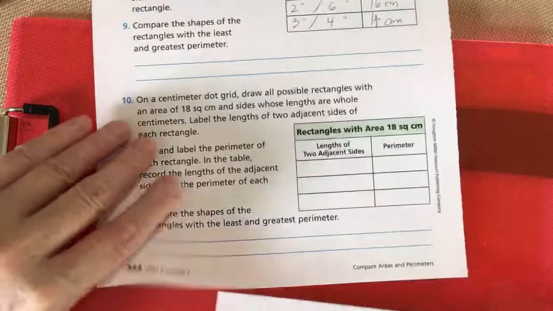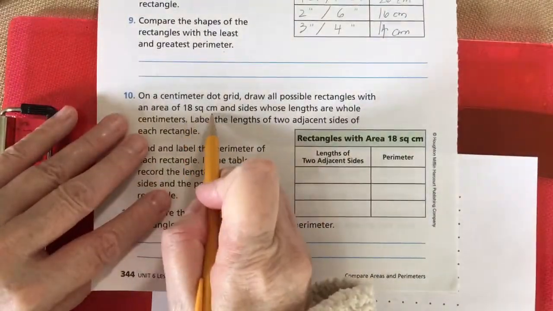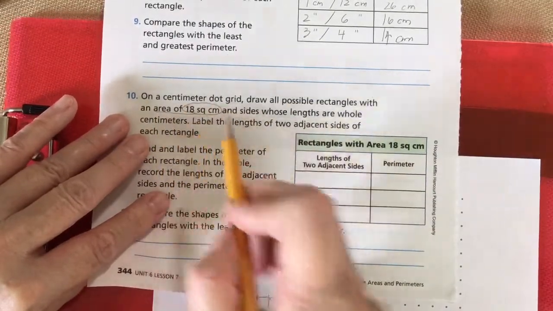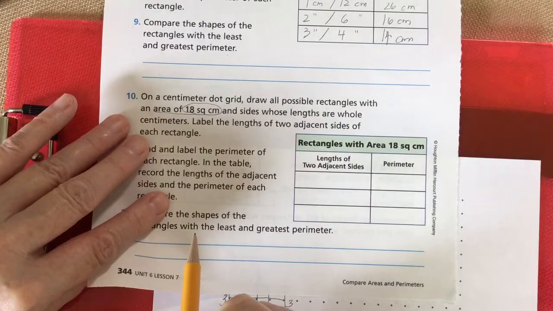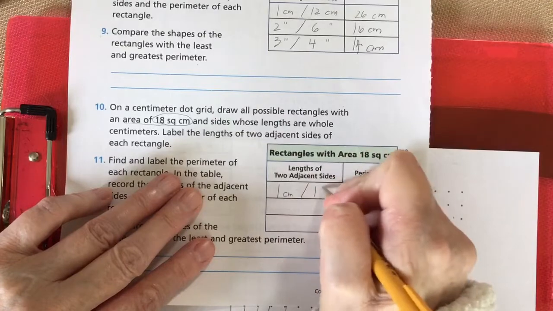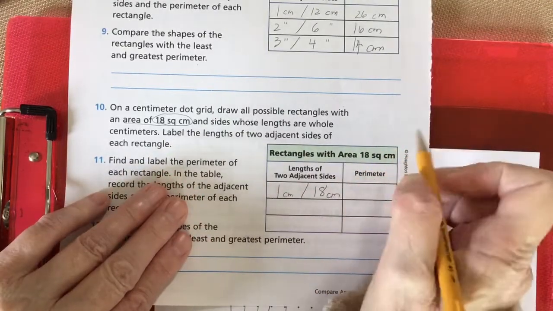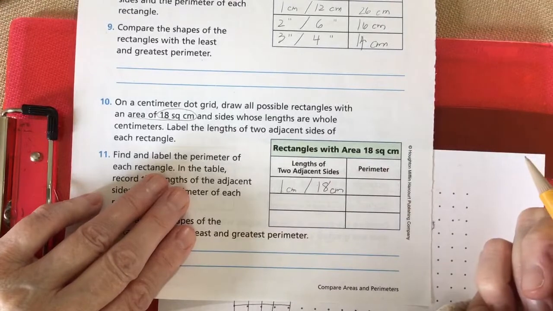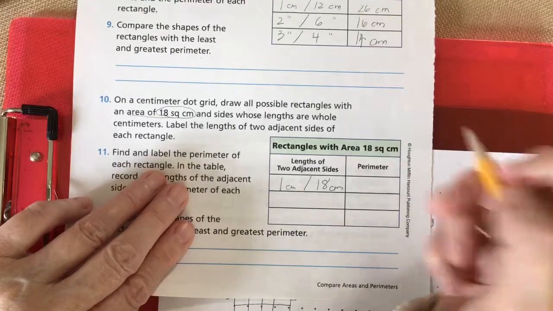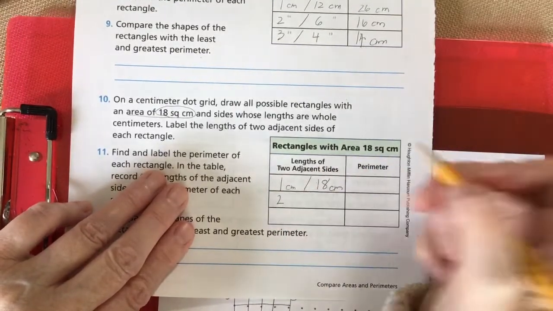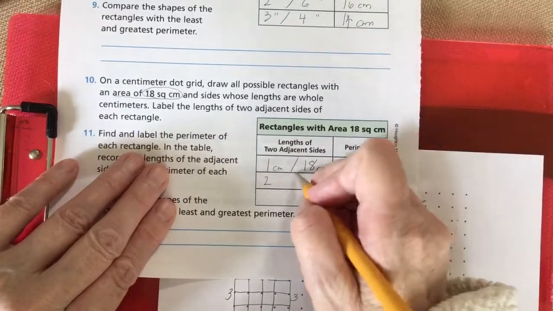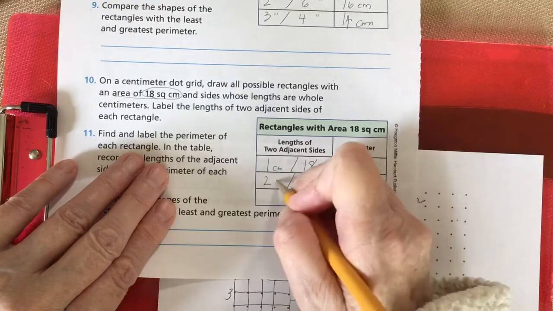So now we are on one that is for 18 square centimeters, okay? And remember, this is area. So the two numbers have to multiply to 18. So you could obviously do 1 and 18. What other numbers multiply to 18? I think you should use the number 2 next. Kind of we went in order up here. So 1 and 18, 2 and, hopefully you came up with 9.